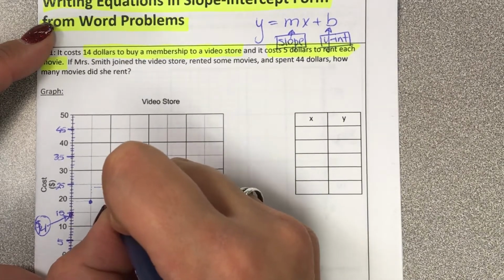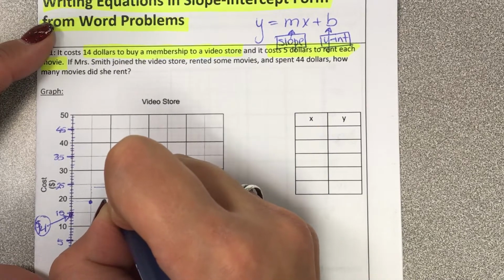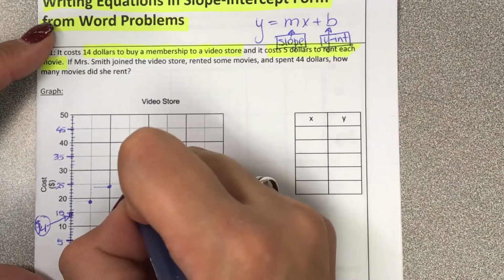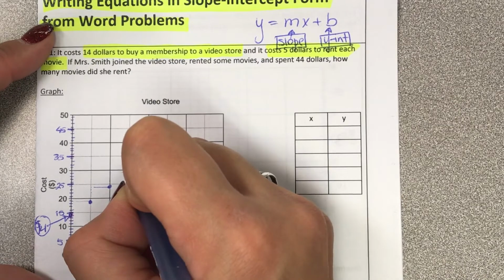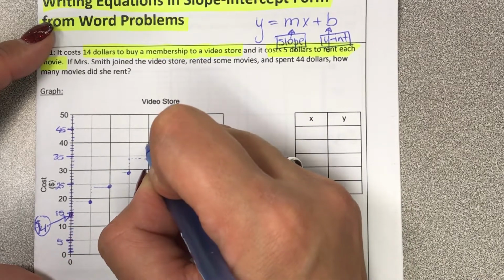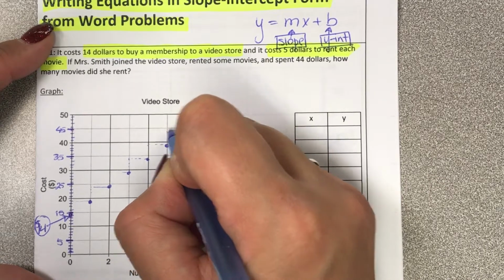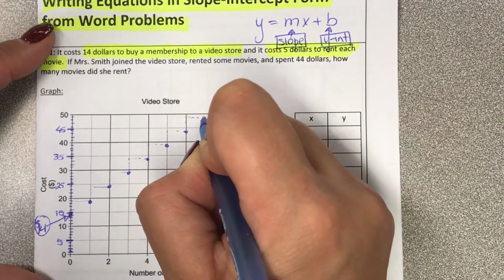And then if you want another movie, add $5 more. And another, add another $5, and so on, as far as we can fit on this graph.